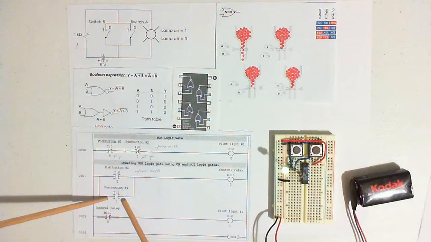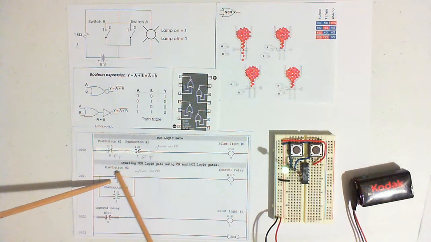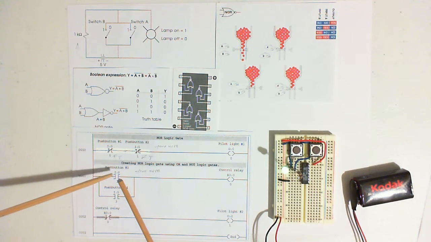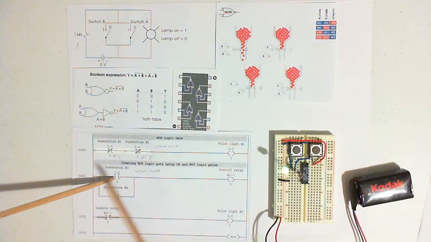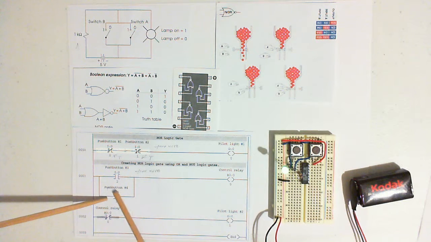Push button 4, addressed with a normally open push button. The PLC function here is an examine if closed function. Once you close the push button, it becomes true, logic continuity goes through, closing this control relay.